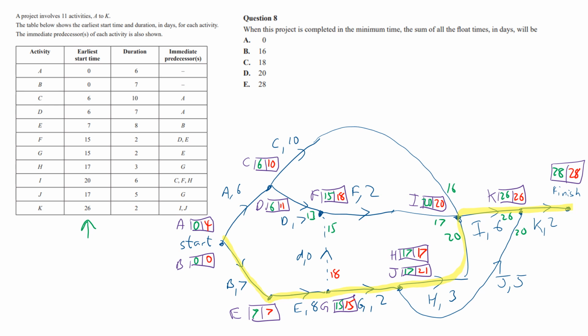So that means we've got 4 here, and we've got 5 here, we've got 4 here, we've got 3 here, and we've got 4 here. That's all the floats, 1, 2, 3, 4, 5. And then if you add them all up, that's 4, 8, 11, 16, 20. The answer is D, 20.